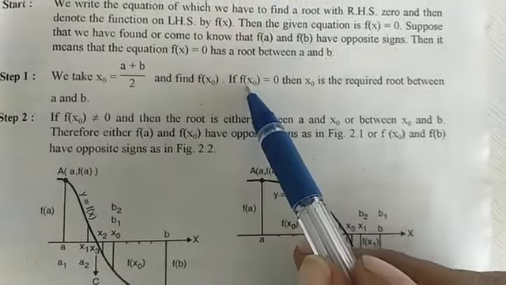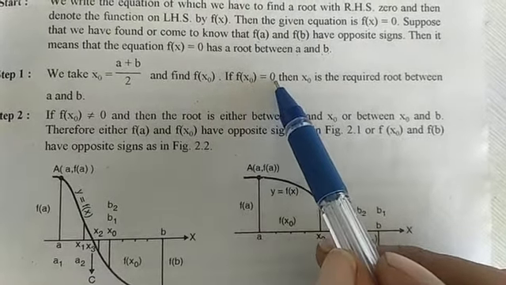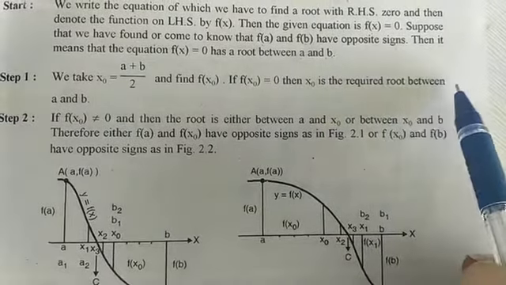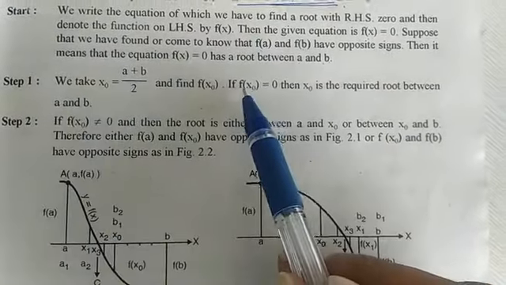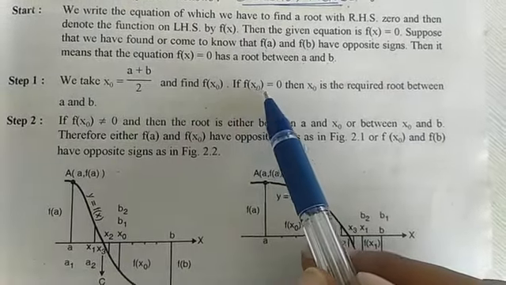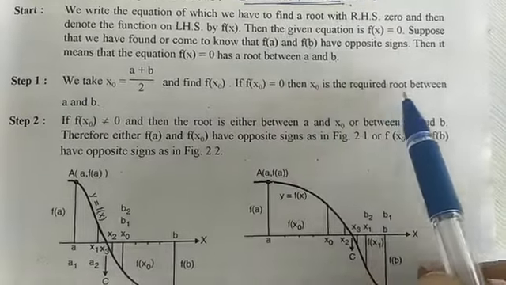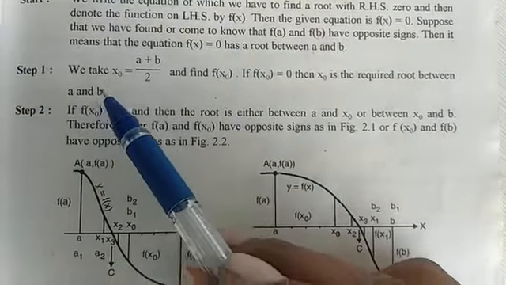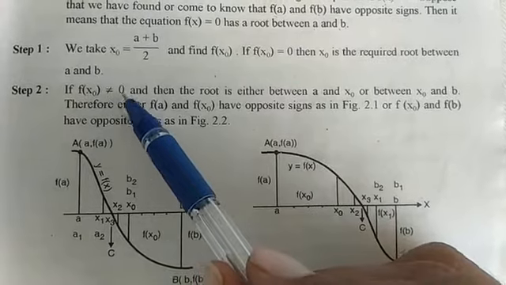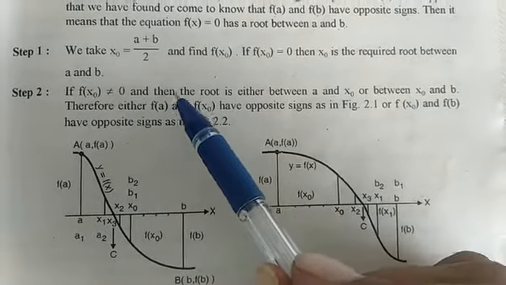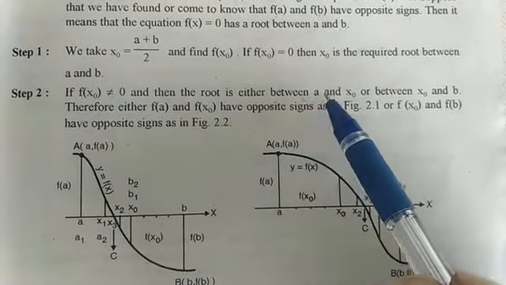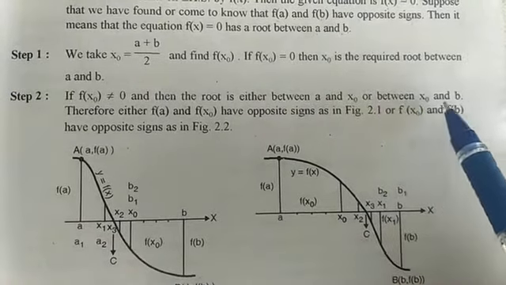After that, if f of x naught is 0, then x naught is the required root between a and b. If f of x naught is not equal to 0, then the root is either between a and x naught or between x naught and b.